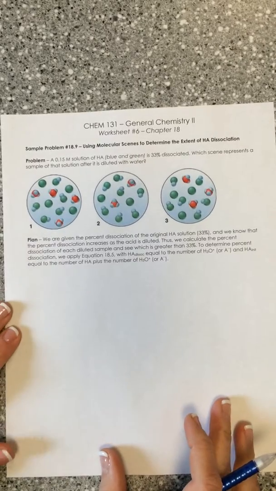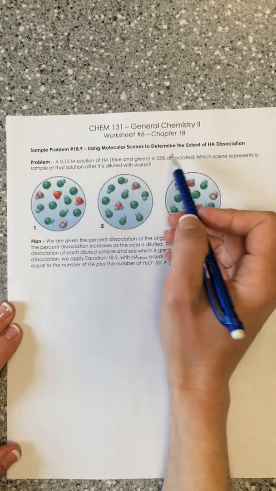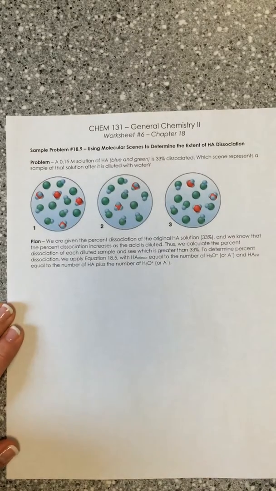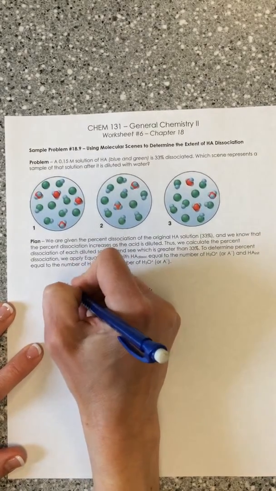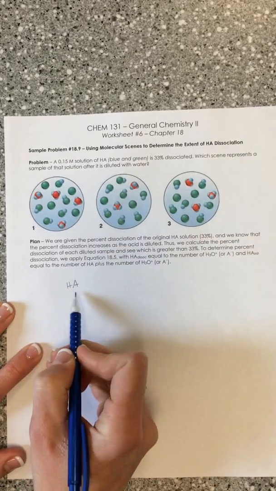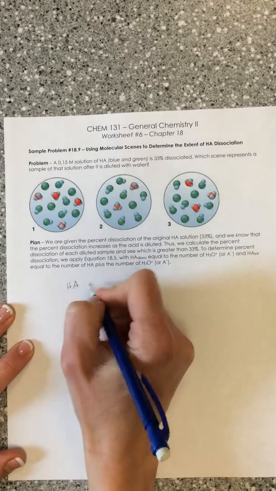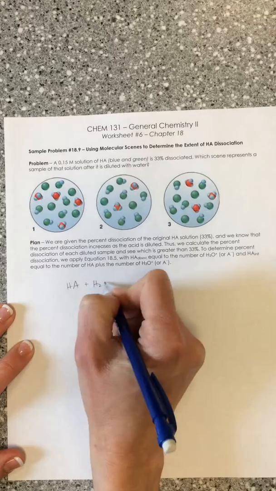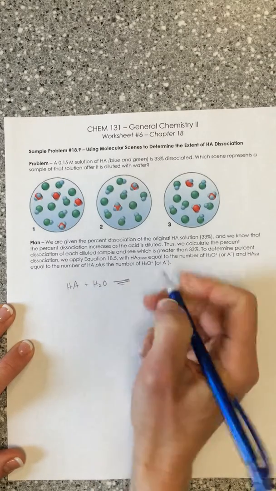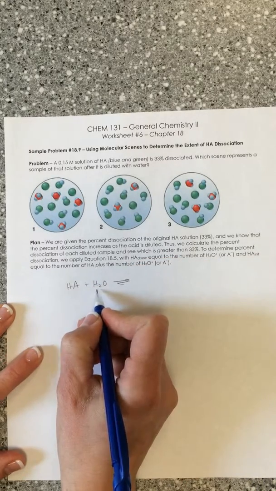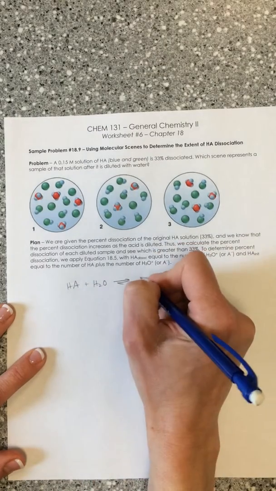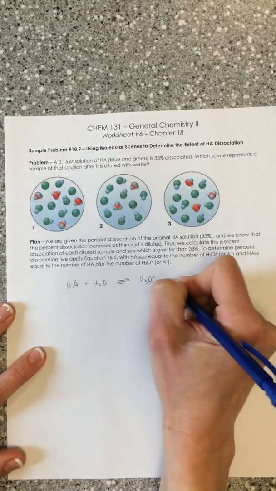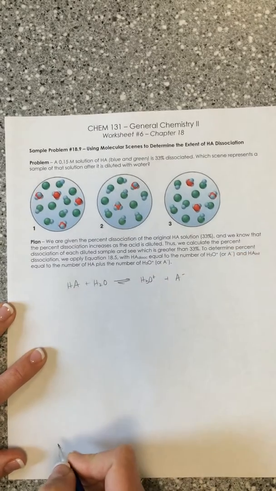So another molecular scene problem, this time used to think about the extent of acid dissociation. Just as an example, remember when we have any weak acid, which we can generically abbreviate HA, in water, that weak acid is going to dissociate partially. Some of these molecules will give up their protons to water, generating H3O plus and the conjugate base.